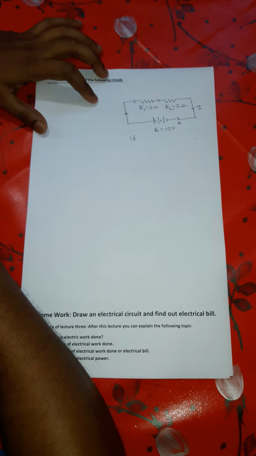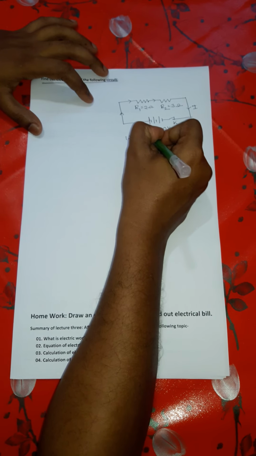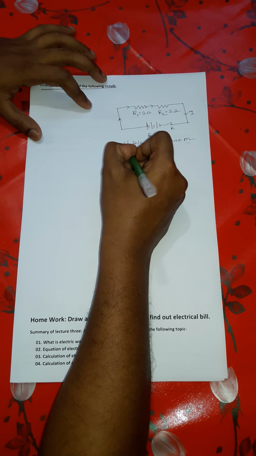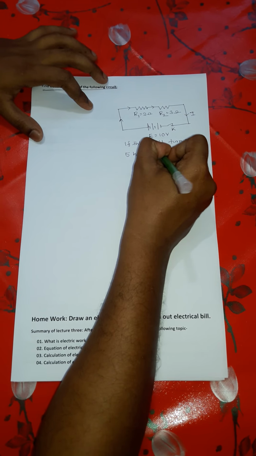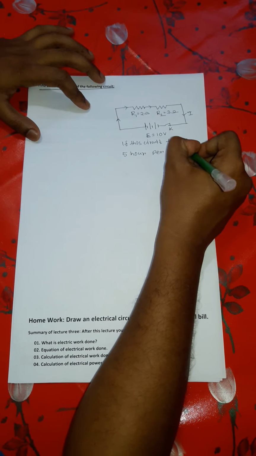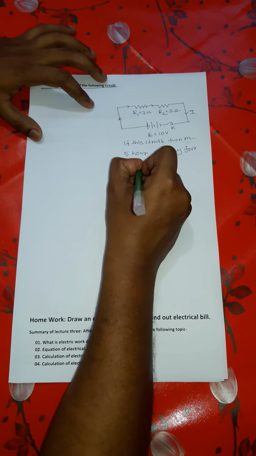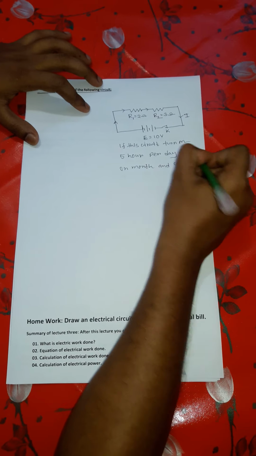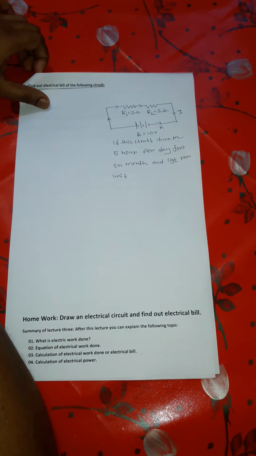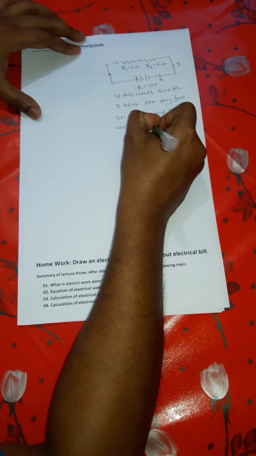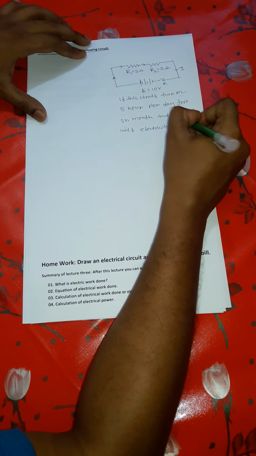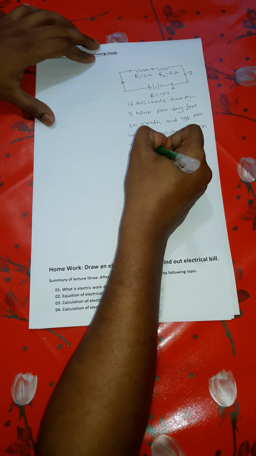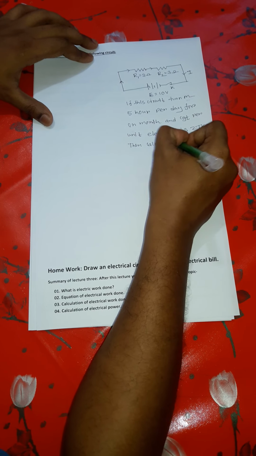If this circuit is turned on 5 hours per day for 1 month, and the cost per unit of electricity is 2 taka, then calculate the electric bill.